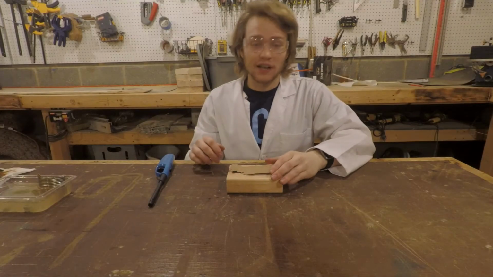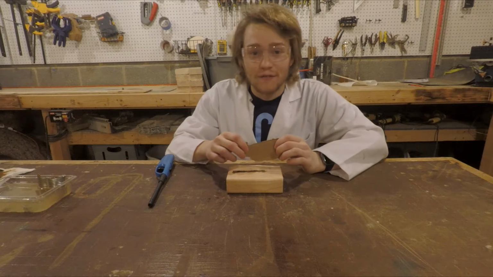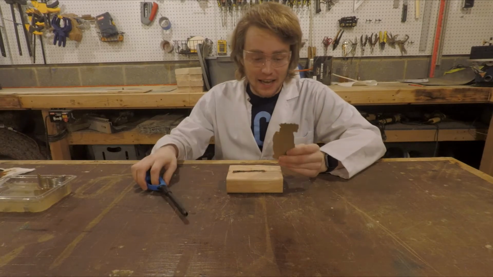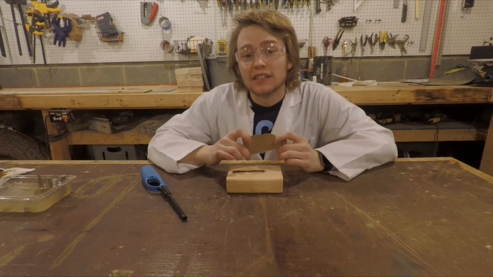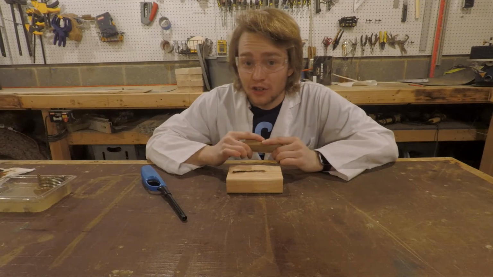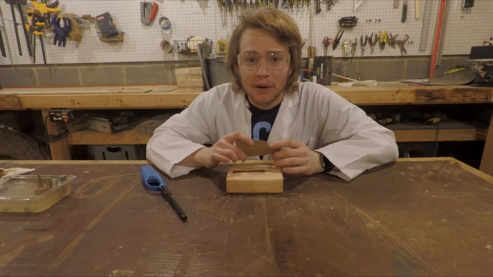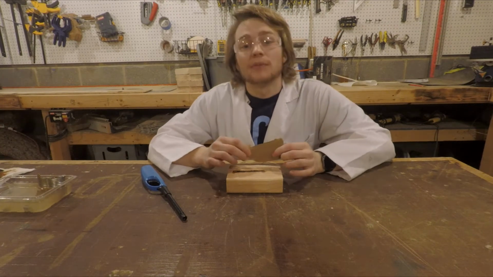Okay, so the next oxidation reaction I want to highlight is very common as well. It's called fire. So fire is a case of oxidation. It is more exothermic than rust, so by that I mean it releases much more energy, and that's why you are warmed and illuminated by a fire. But it is the same fundamental concept.